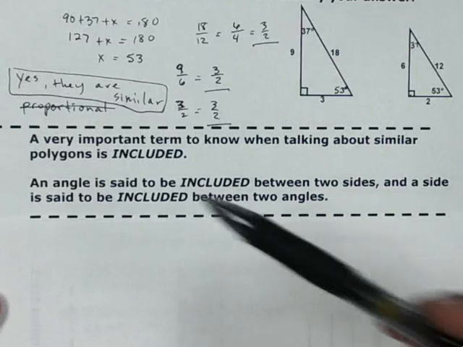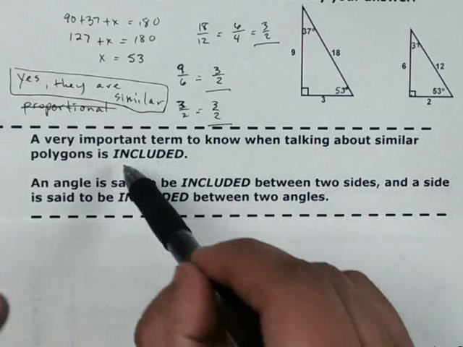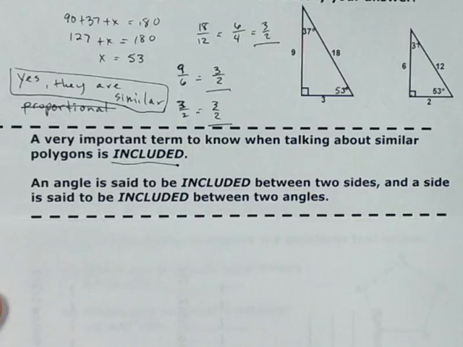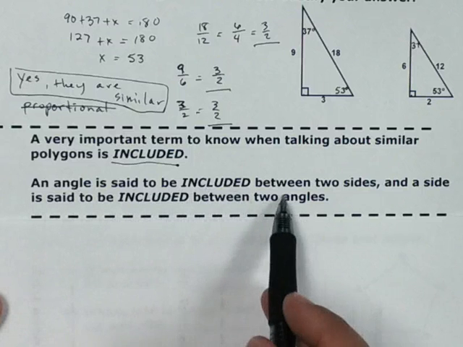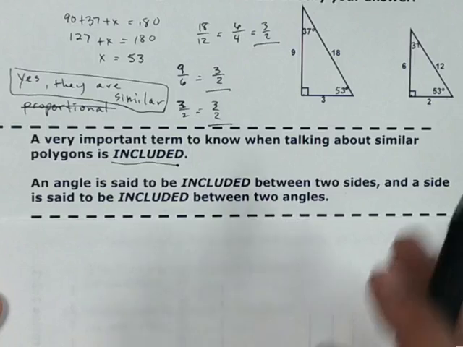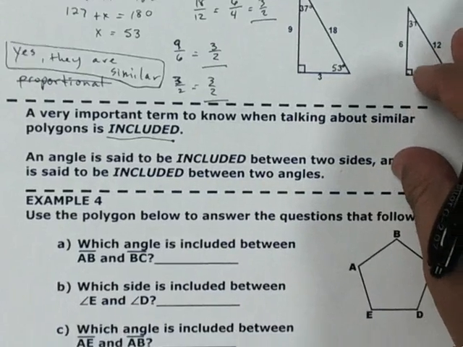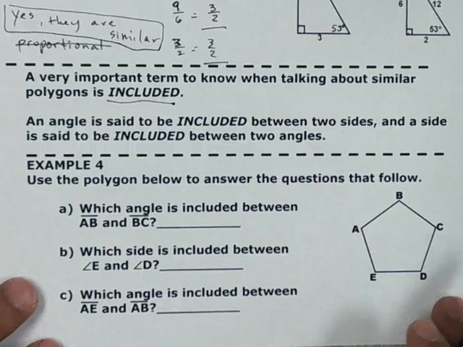Something very important to know when talking about similar polygons is the word included. We've talked about included sides and included angles before, just as a refresher. An angle is said to be included between two sides, and a side is said to be included between two angles. That's going to be important when we're doing corresponding sides and corresponding angles.